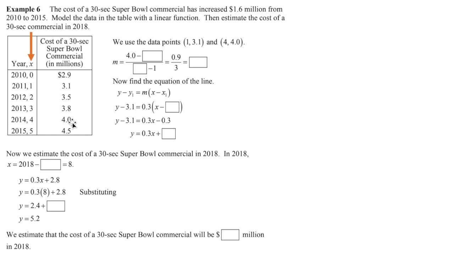We know that in order to write an equation, we need a slope and a point. So let's first start off by finding the slope. 4 minus 3 1/10 over 4 minus 1 gives us 9/10 divided by 3, or 3/10. Now we can find the equation of the line by choosing one of those points. Let's choose the first point, just because they're slightly smaller numbers.